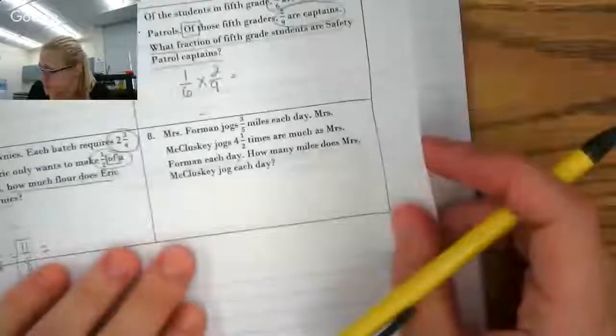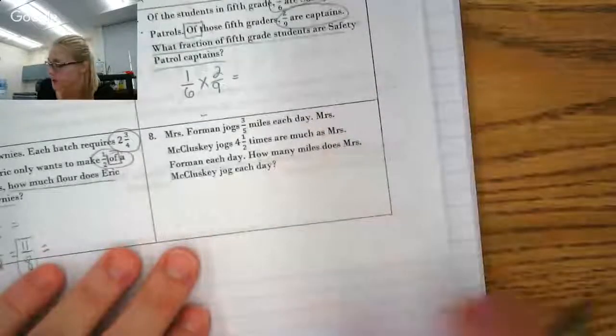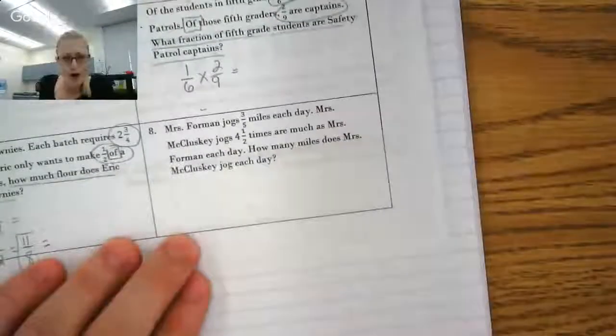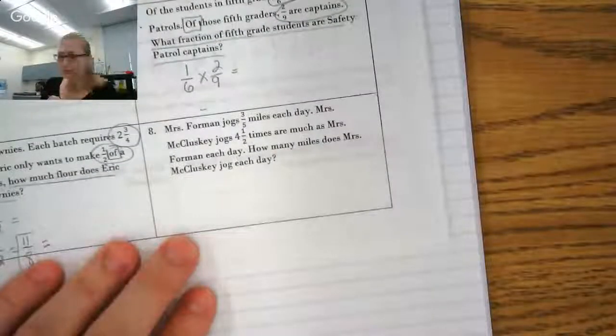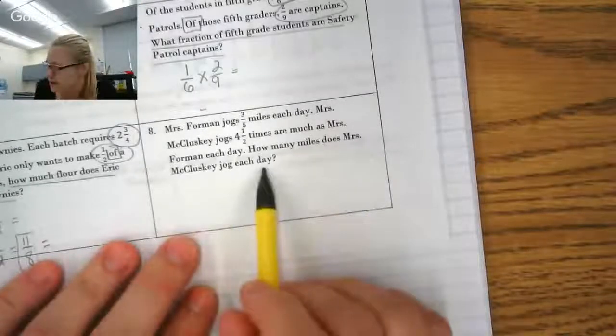So number 8 says, Miss Foreman jogs 3/5 miles each day. Miss McCluskey jogs 4.5 times as much as Miss Foreman. You're an overachiever, McCluskey. You go, girl. I'm going to get there, not anytime soon. Okay. How many miles does Miss McCluskey jog each day?